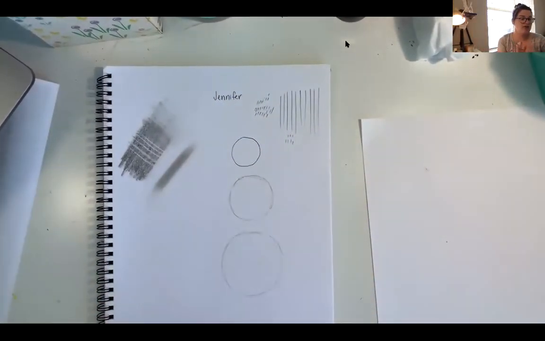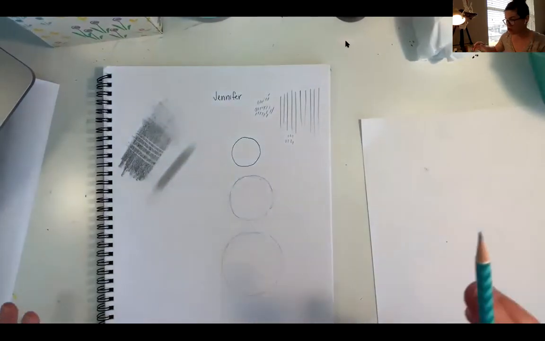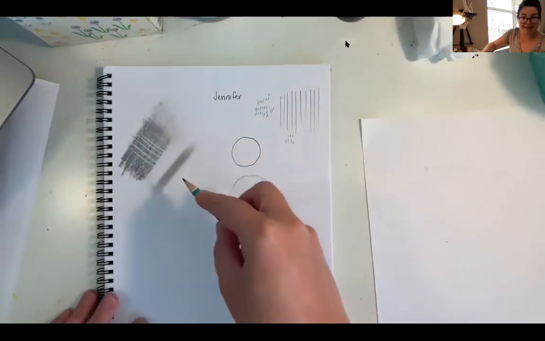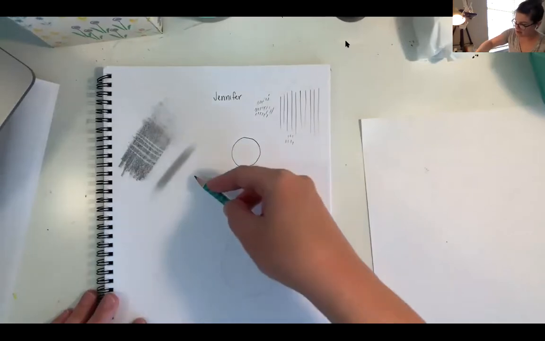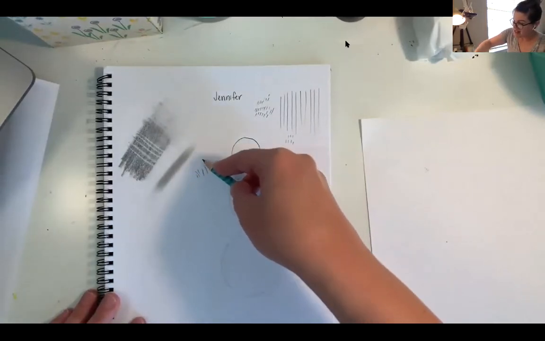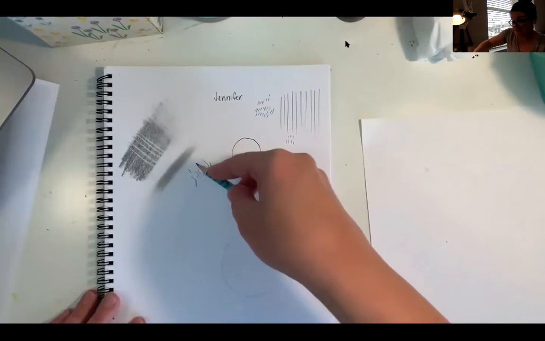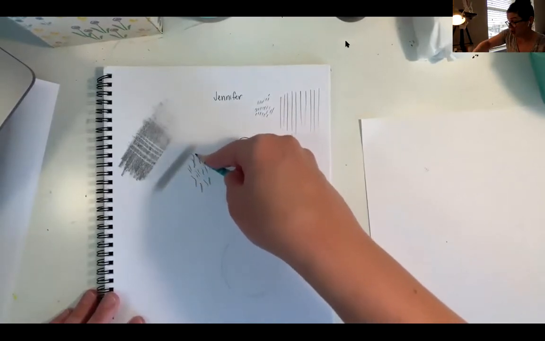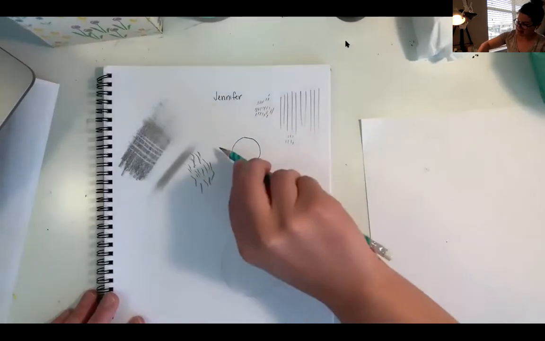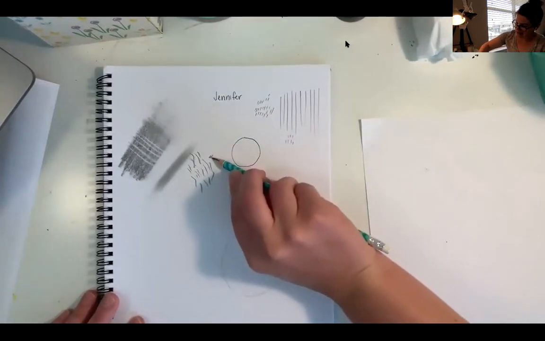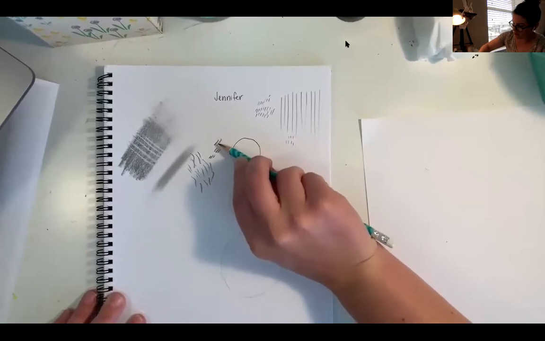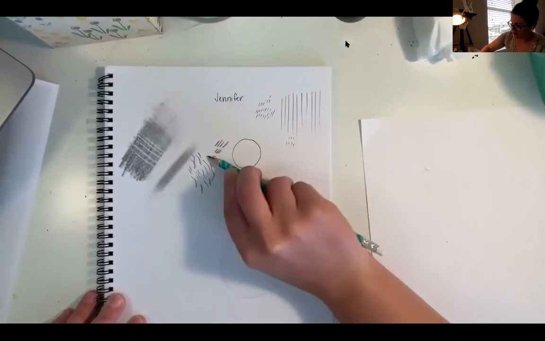So we've covered some pencil holds, some pencil control. The other thing I'll mention is when you are holding your pencil like this, you can always tip your wrist a little bit forward too to get different types of lines. This is where the fun part comes in, because you can create all sorts of different lines as you play with moving your pencil around in different ways within that hold.